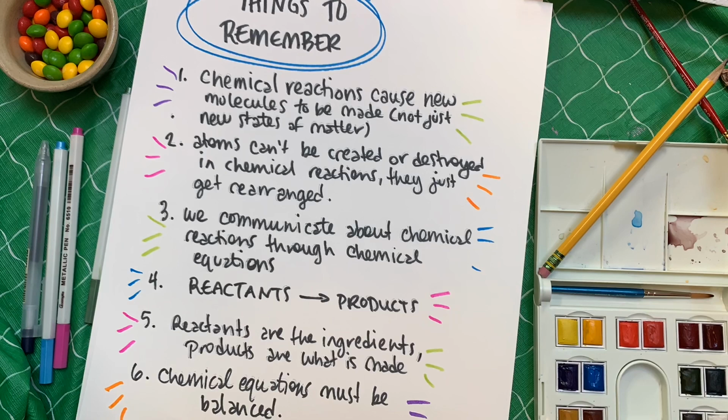5, reactants are what reacts. Those are the ingredients. Products are what are created. Finally, 6, chemical equations have to be balanced, meaning that any element that is in this equation has to be present in the same quantity, same amount in the reactants as it is in the products.